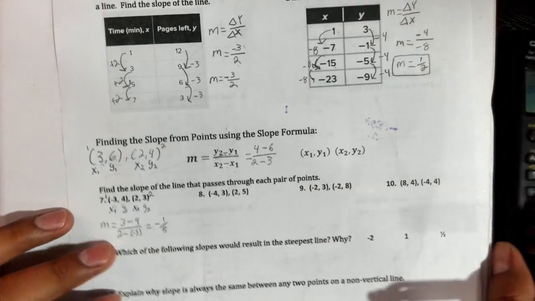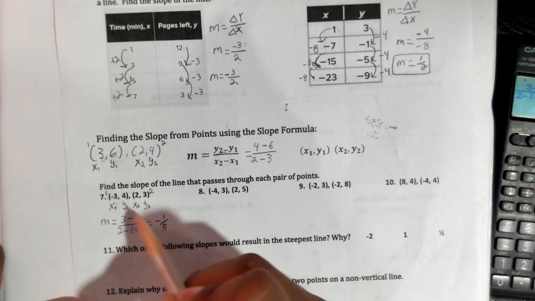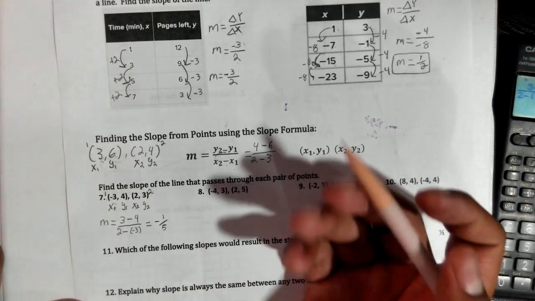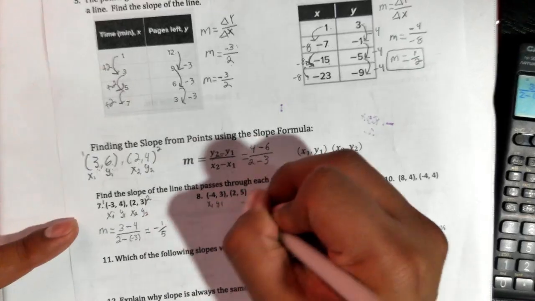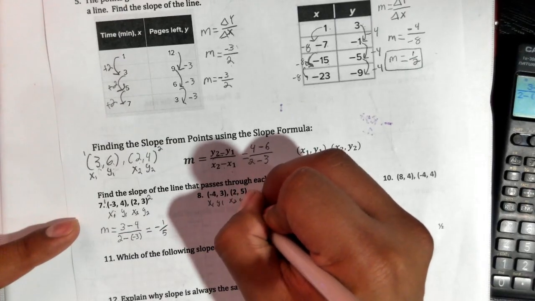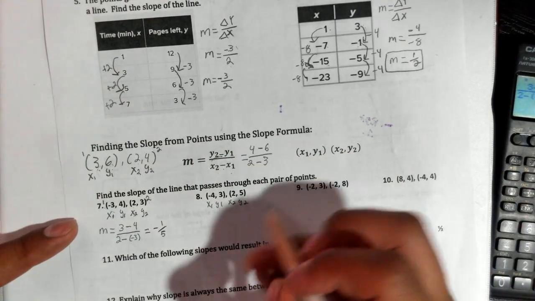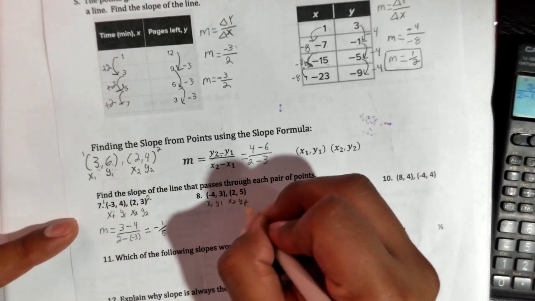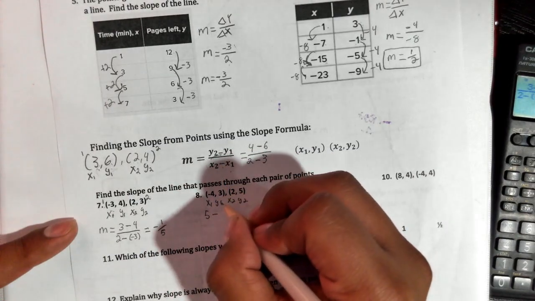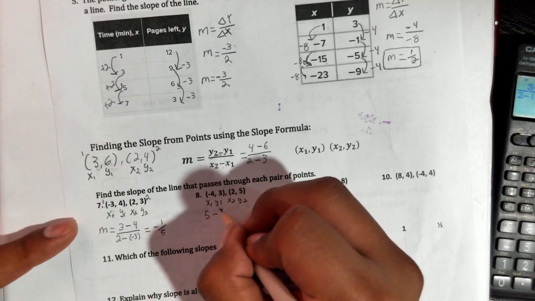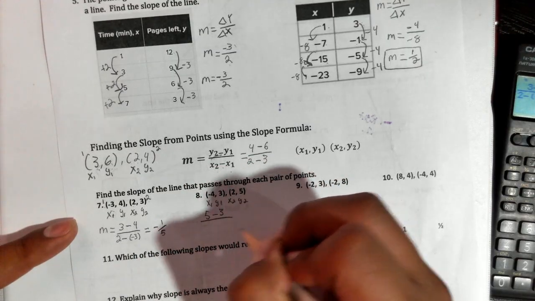Okay? And now, you don't necessarily have to do this part every single time, but it does help. I like to do it just because I'm a visual guy and it's all second nature for me, so I can move quickly. The formula is y of 2, which is 5, minus y of 1, which is 3. So 5 minus 3.